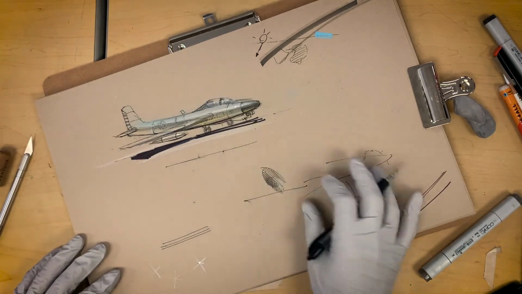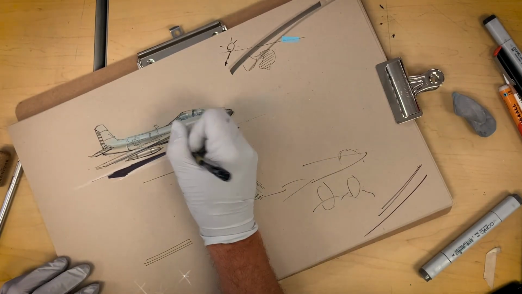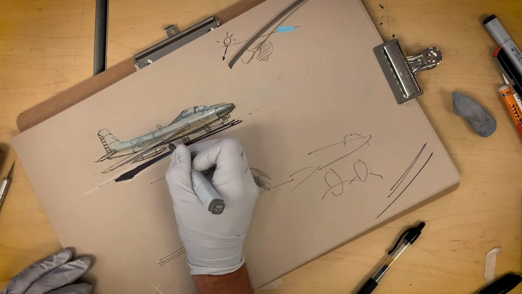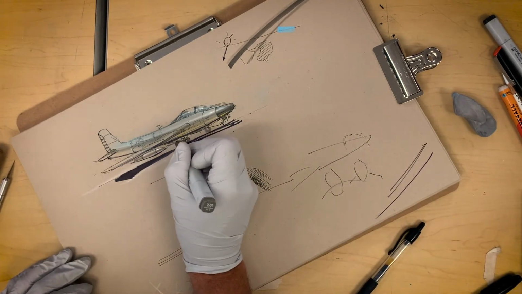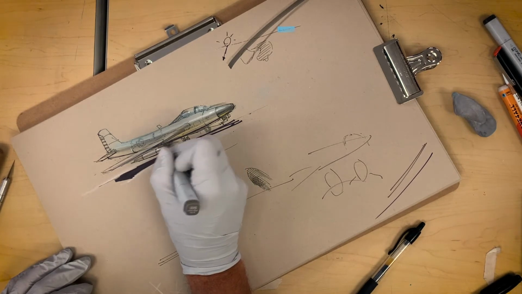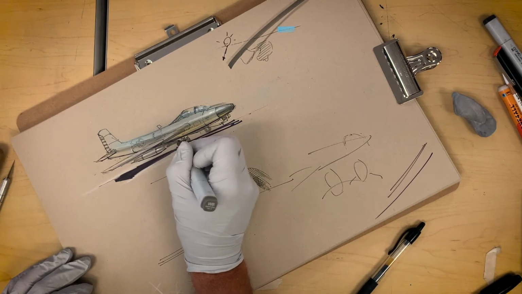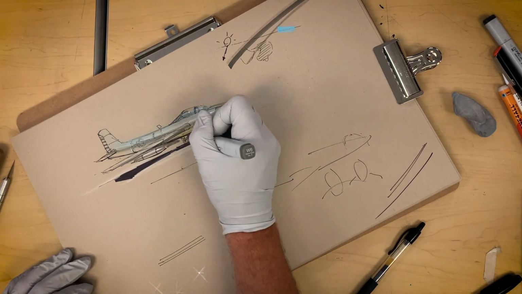I just want to get a couple of shapes under here. Oh, there'd be another one here. There'd be another. Missile on the other side. So I'm going to use a lot of silhouette for this kind of stuff.